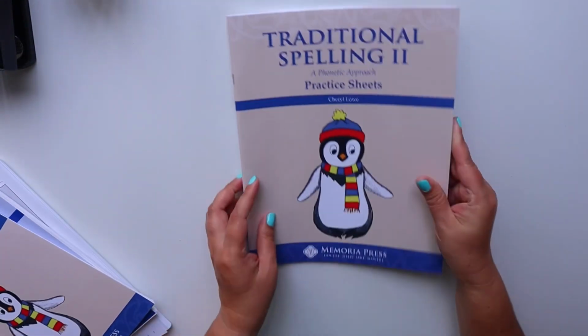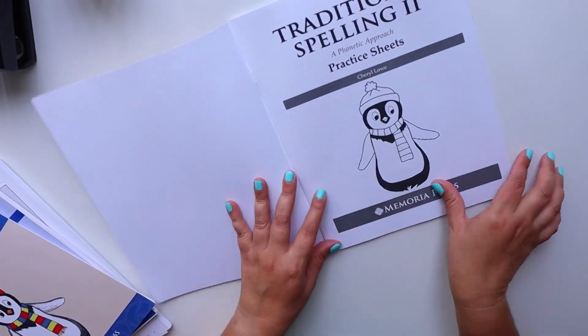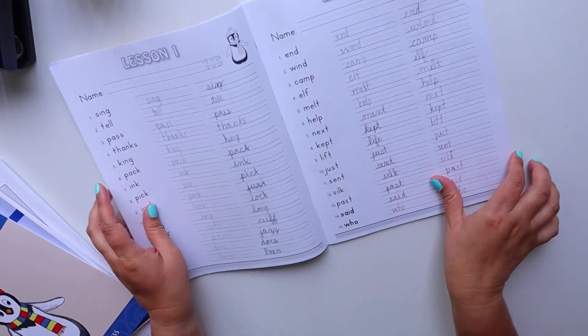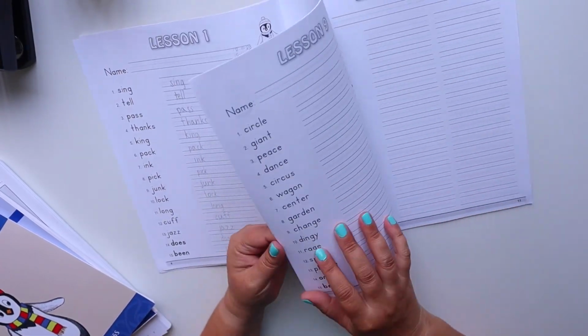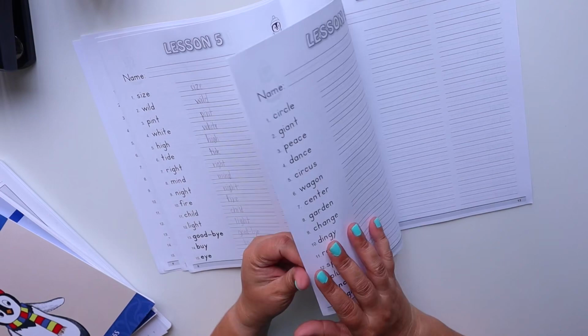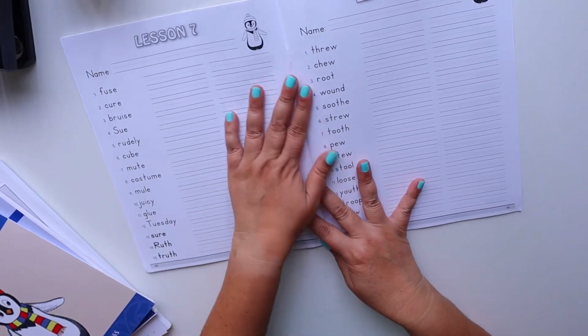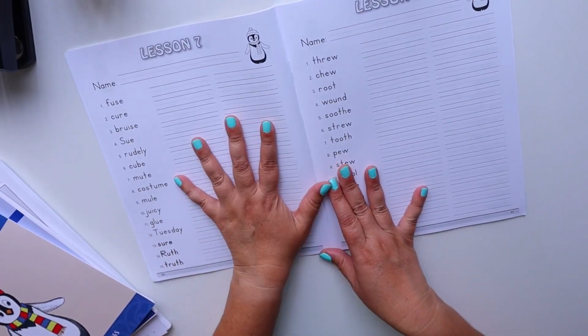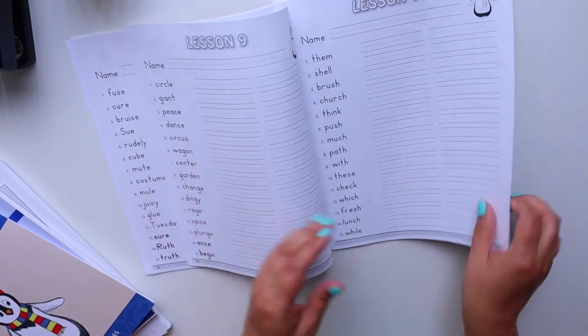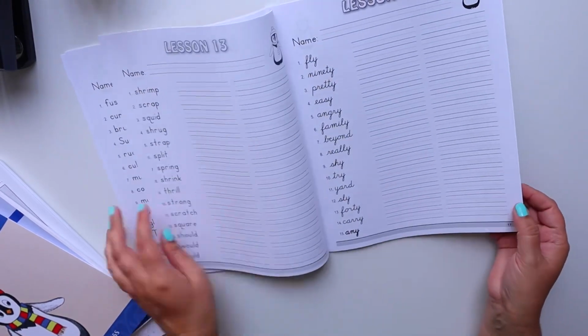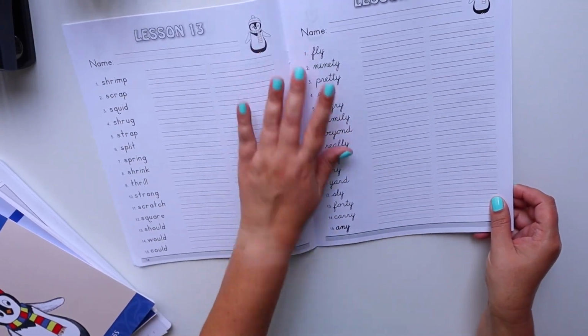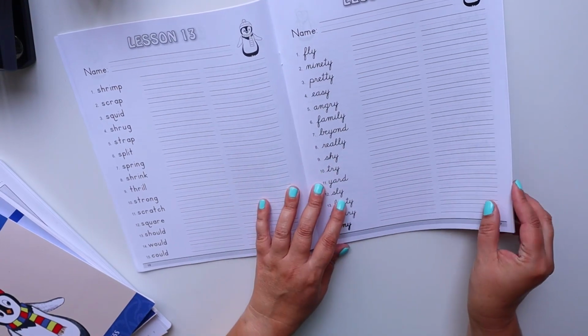Here you have the practice sheets. And you have here the words that he's been working with. So you have those words here. Let me show you a blank page. So here you have them in manuscript, and then you have them halfway through the book in cursive. So they will be practicing their cursive as well.